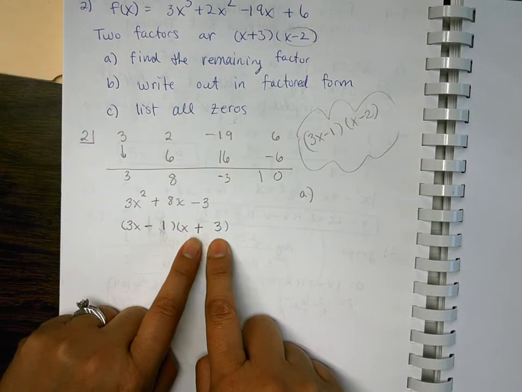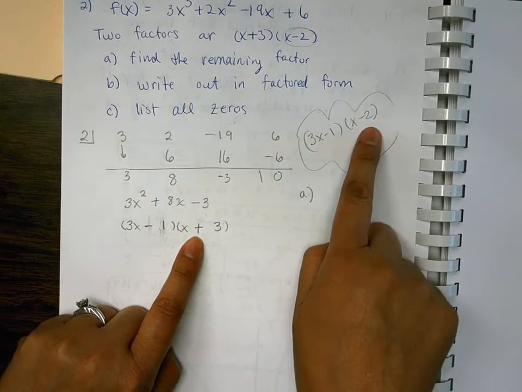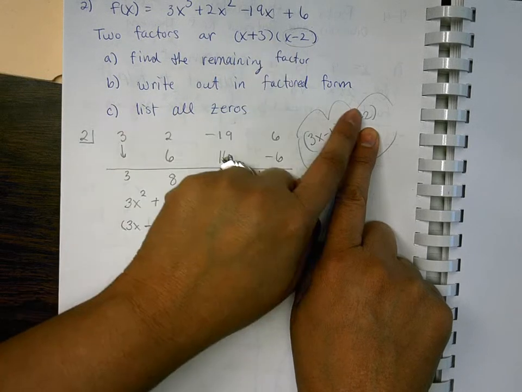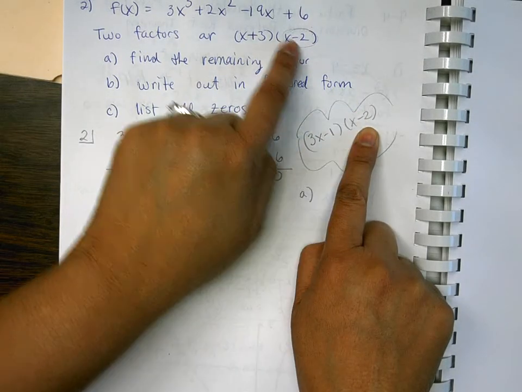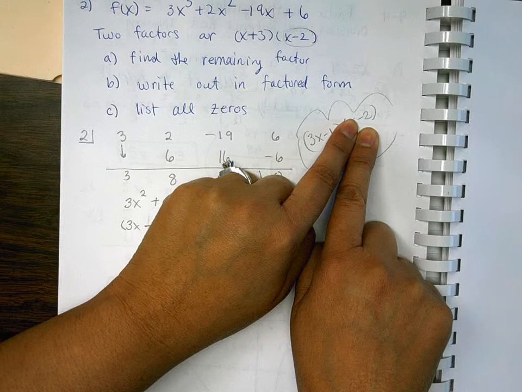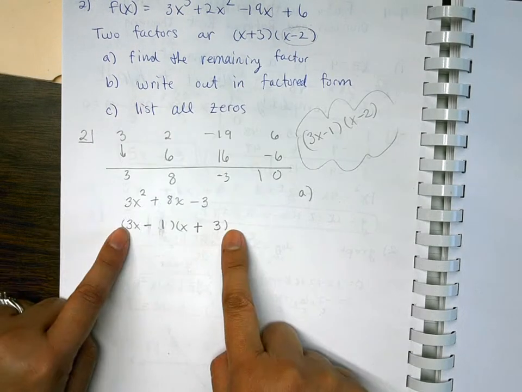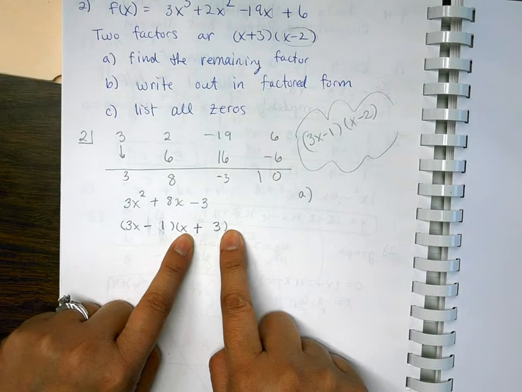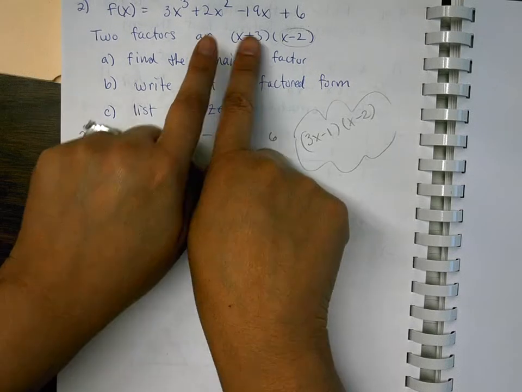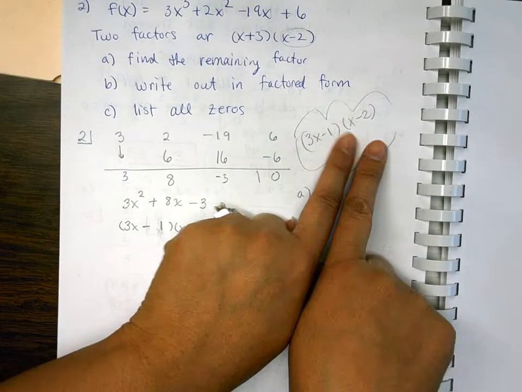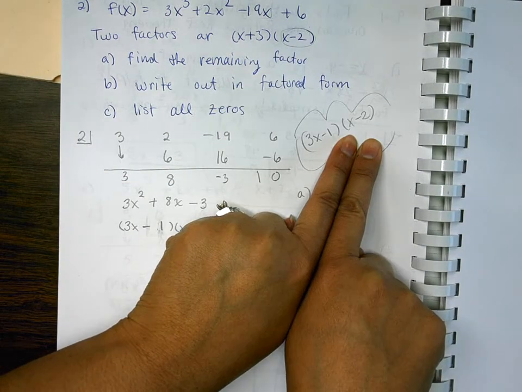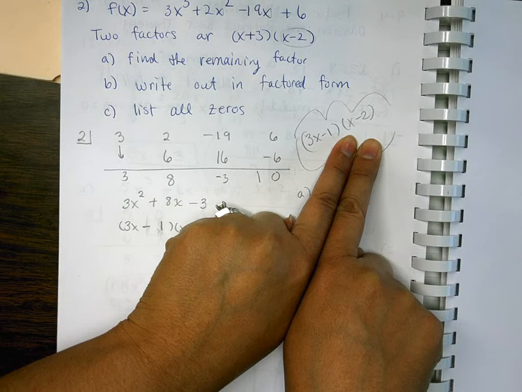Now she did use this one, and what does she end up with as her second factor? The one that she didn't use. Will that always happen? Yes. So we used the 2, and in our factored form, we ended up with the x plus 3. She used the x minus 2 and ended up with the x plus 3 as the other one. Got it? Okay. Now, what they're asking us for is the remaining factor.